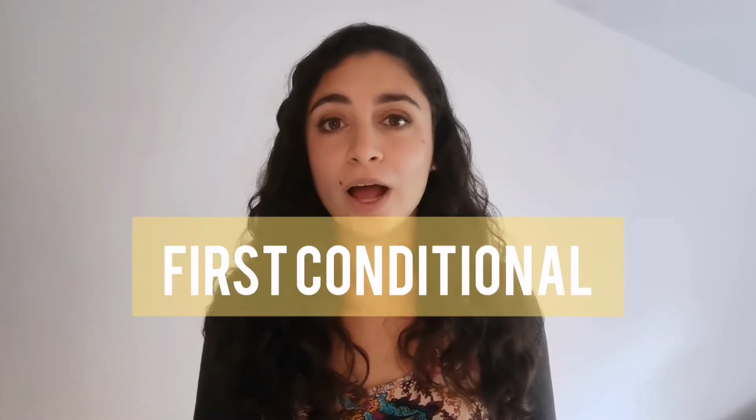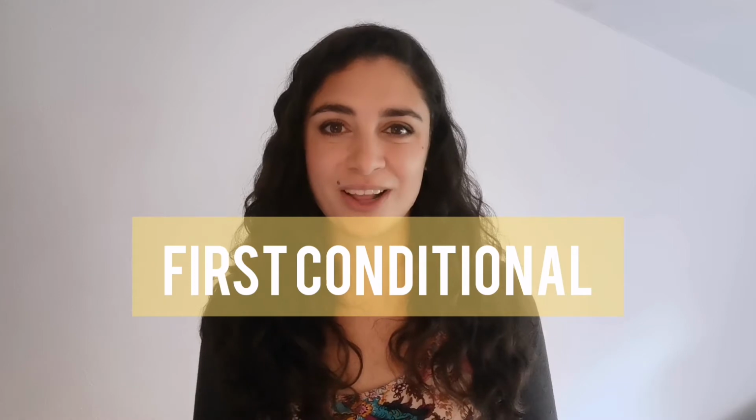Now let's move to the following type, and this is the conditional type 1 or first conditional. In order to make a sentence using the conditional type 1, you need two verb tenses, the simple present and the future simple or future will.